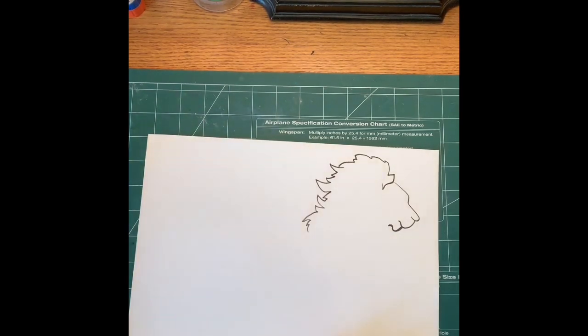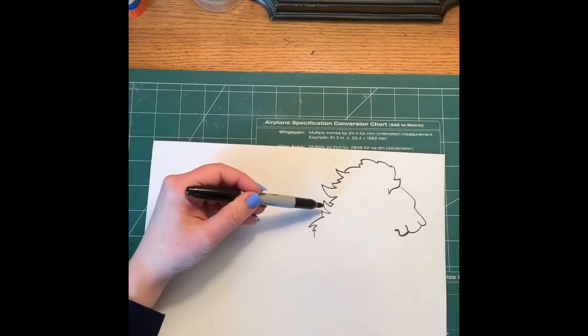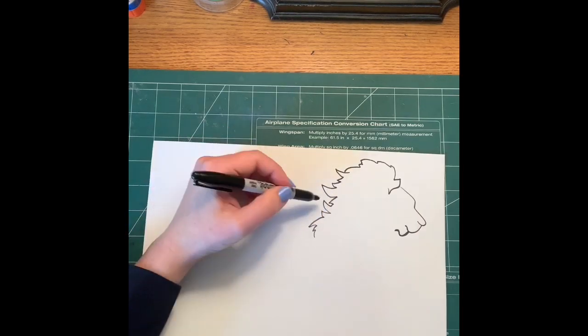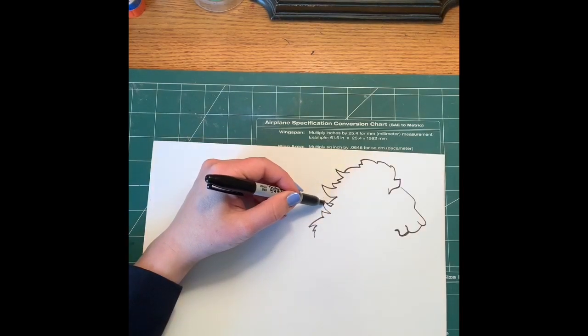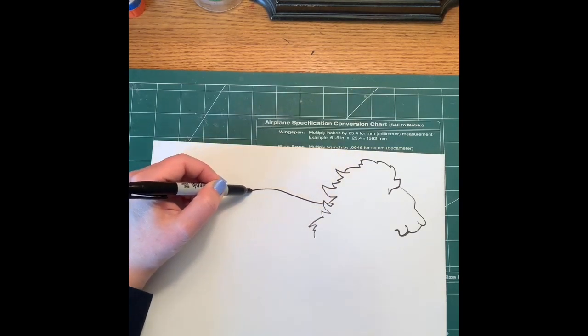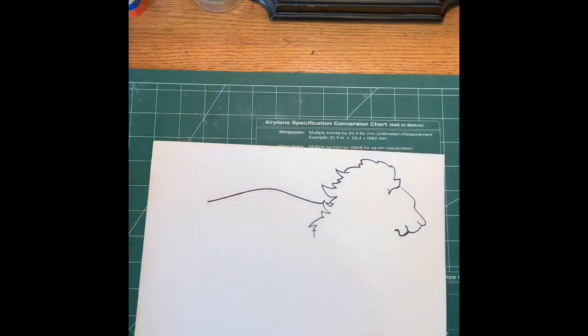All right, now we're gonna make the line that's the back of the lion. So I'm gonna go back up here to about this spot, and I'm going to make a curving line. It's a very slow curve that comes down and then up and then down again. Then we're gonna go to the mane and finish that part.